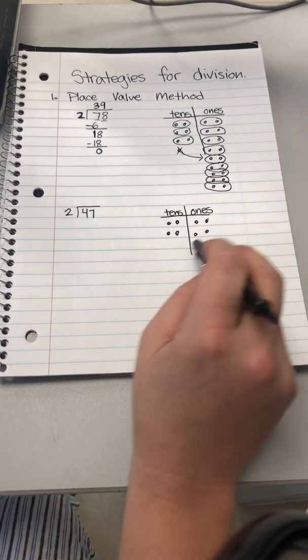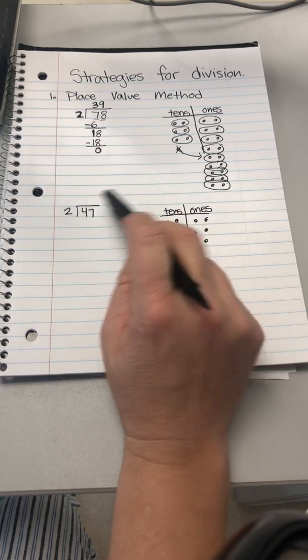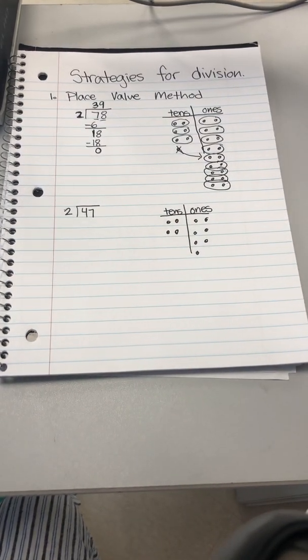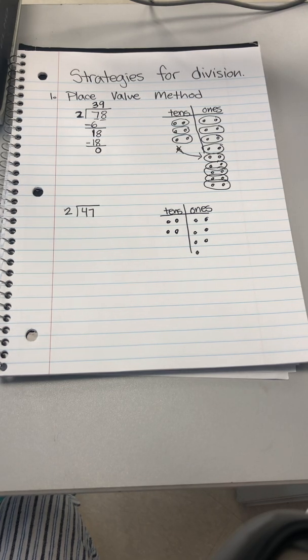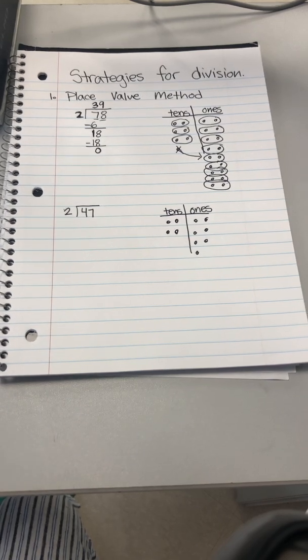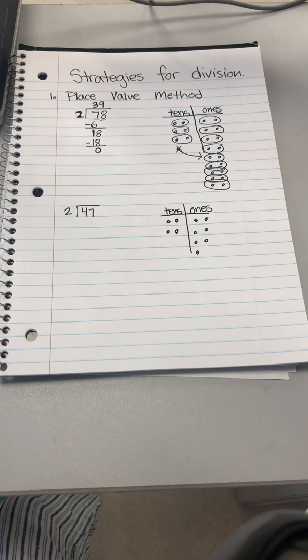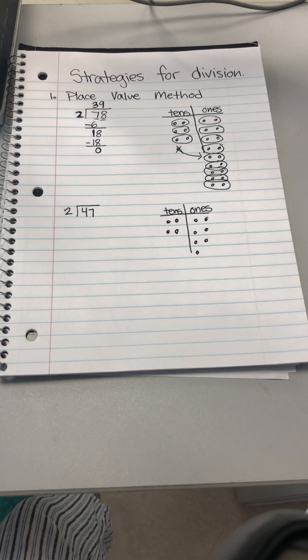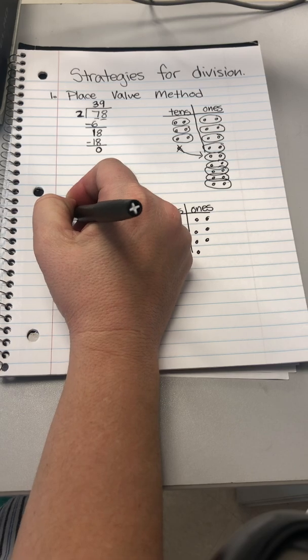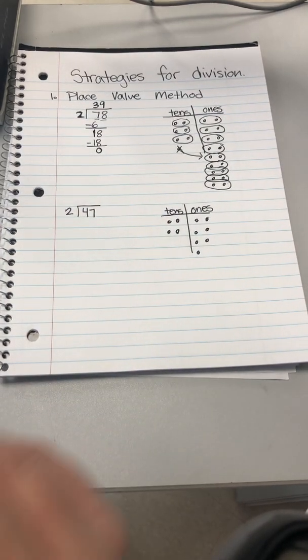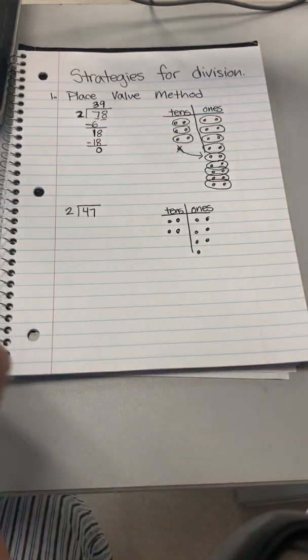Because this represents 47. 4 tens and 7 ones equals 47. That's why we learn about expanded form before we do multiplication and division and place value. So now, how many am I going to have in each group? 2. Yes, because I'm saying 47 divided by 2, so I'm dividing each row into groups of 2.